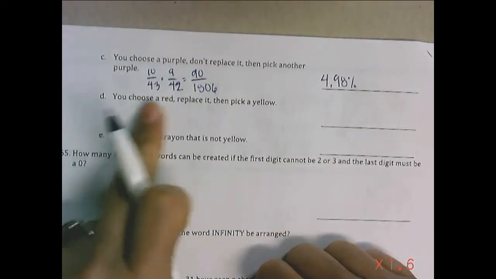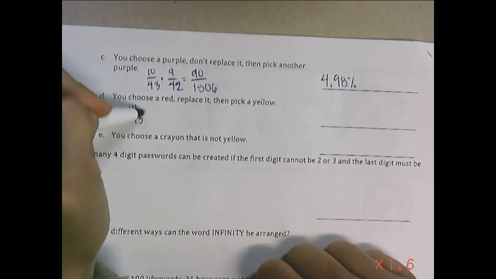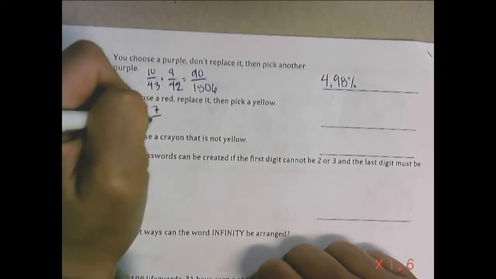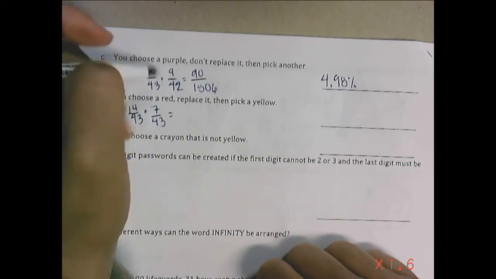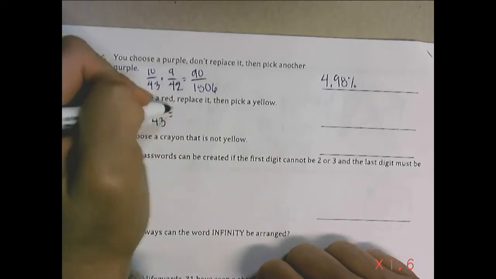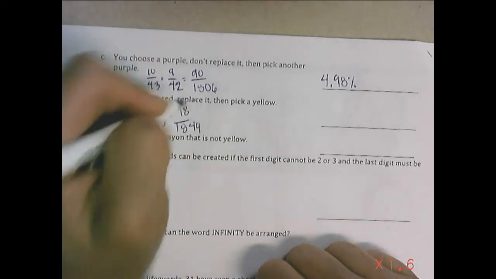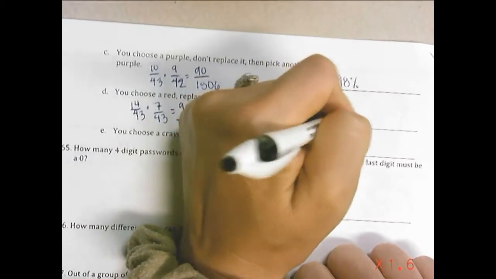All right, this time we're choosing a red. There's 14 out of 43 reds. We are replacing it, and then we're picking a yellow. So 7 yellows and back to 43 because we put the red one back. So 98 over 1849. You divide that down, and you get 5.30%.